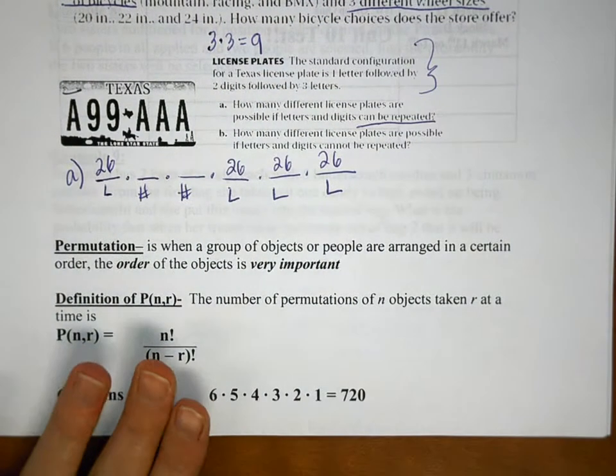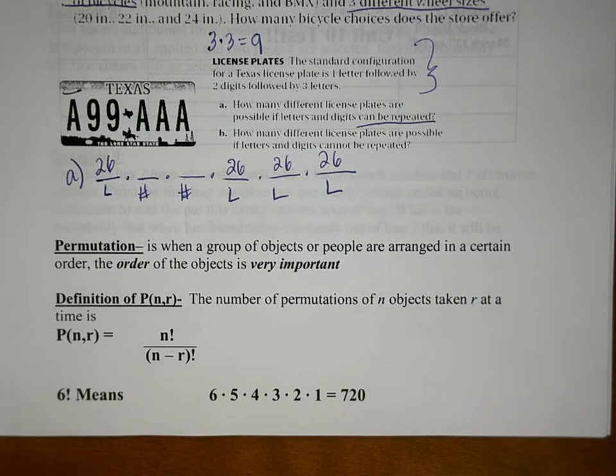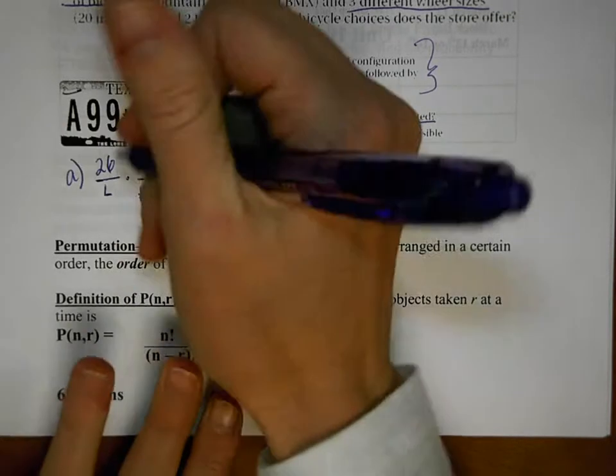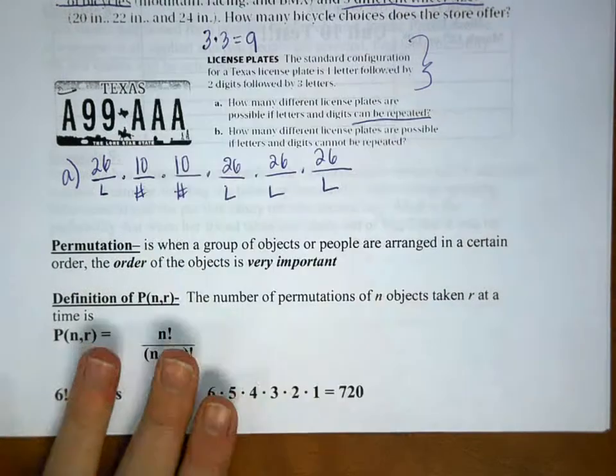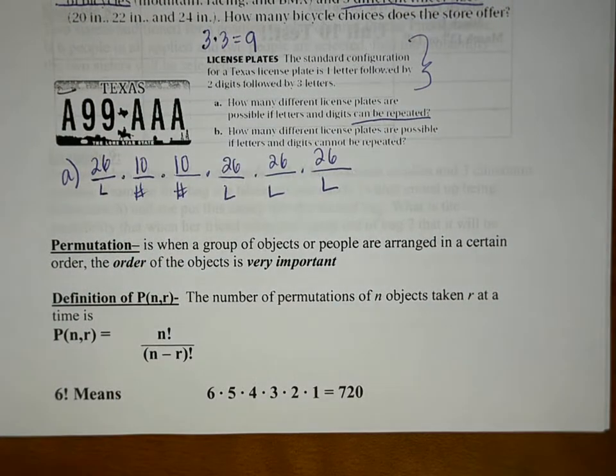For my number choices, how many numbers, like single digit numbers, are there? 10. 10 is correct. Why is there 10? 0. Do you have like a negative number? I want that. Be the first one to have negative. Okay. So there are 10 numbers.